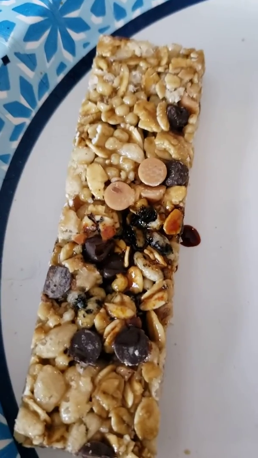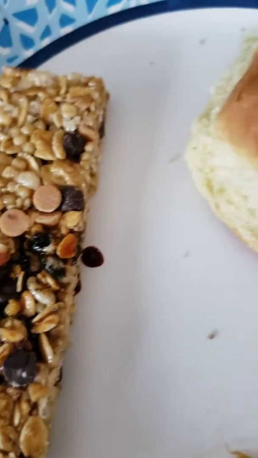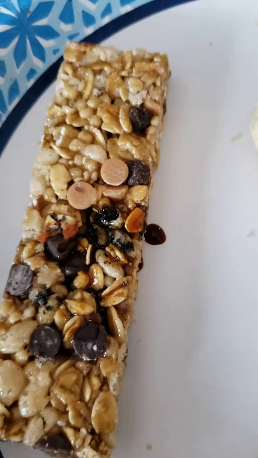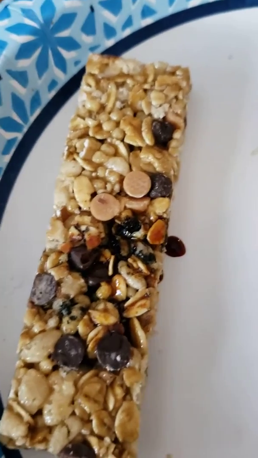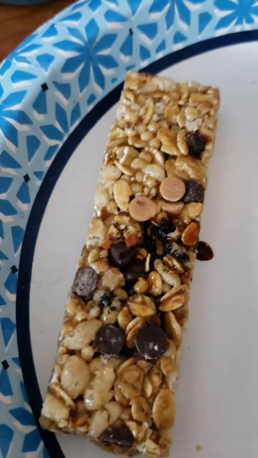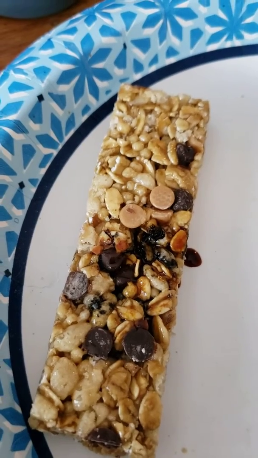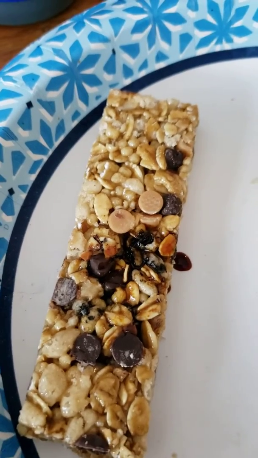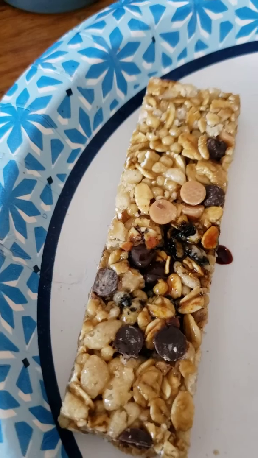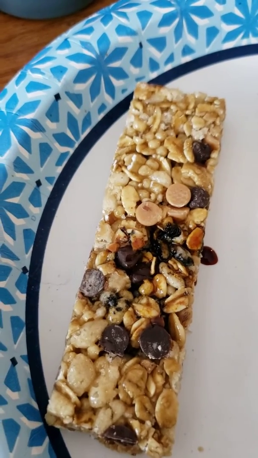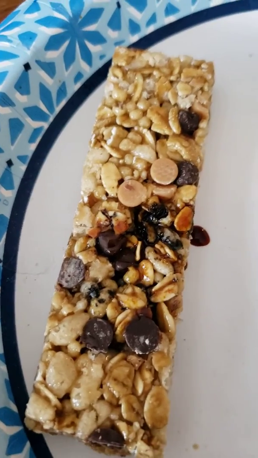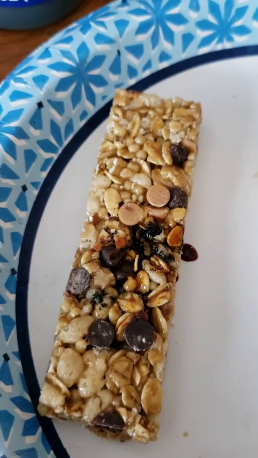And then the granola bar, I guess you could say it's a reddish brown color. So that means that it reacted with amylopectin, and it has a certain type of starch content, which is composed of glucose units.